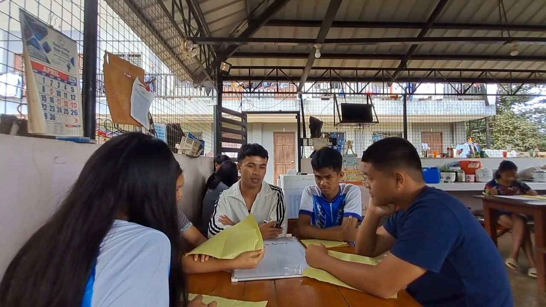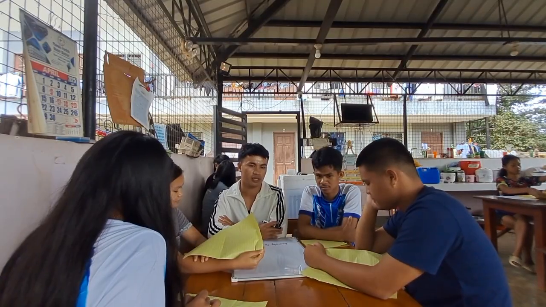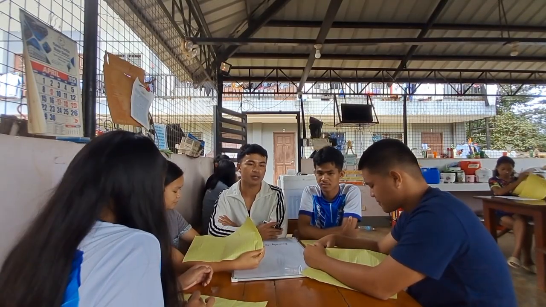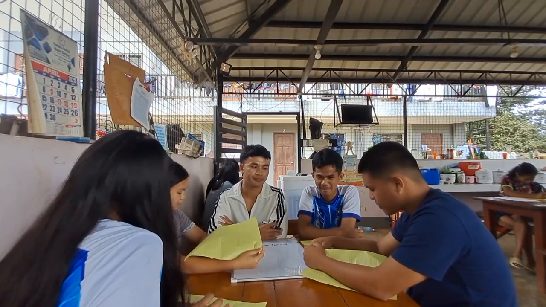Alright. First, according to the law of sines, a over sine A equals b over sine B. Substituting the values, 8 over sine 40 degrees equals b over sine 60 degrees. Now cross multiplying, b equals 8 times sine 60 degrees over sine 40 degrees. And we just use the calculator.